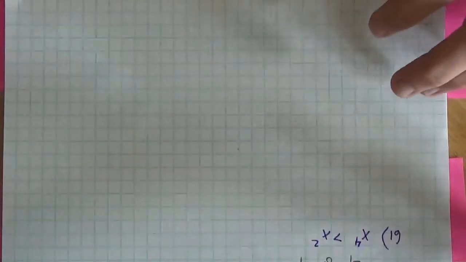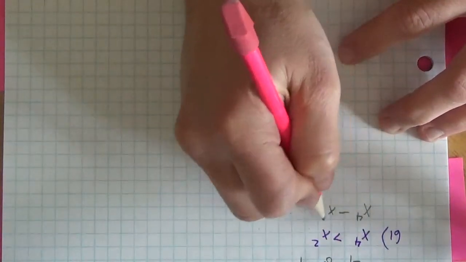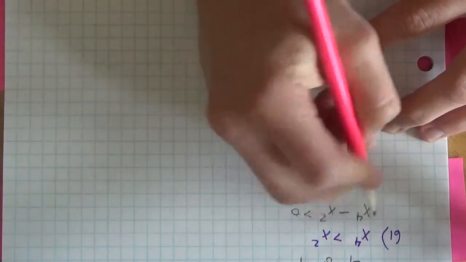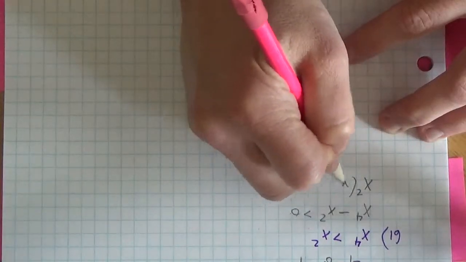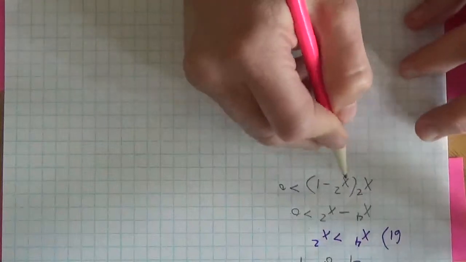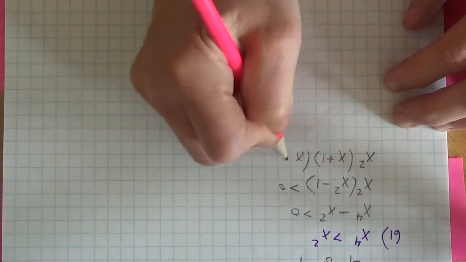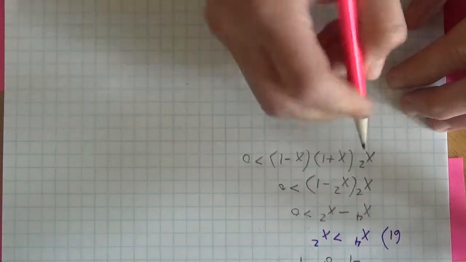So this one is going to be a little bit more interesting, exciting. And so we're going to have x to the fourth minus x squared greater than 0. And we factor out that x squared. Greatest common factor first always. Keep factoring that. X squared times x plus 1 times x minus 1 greater than 0.